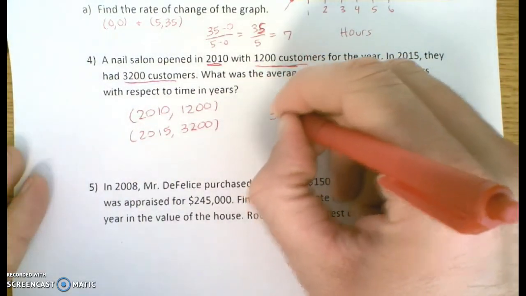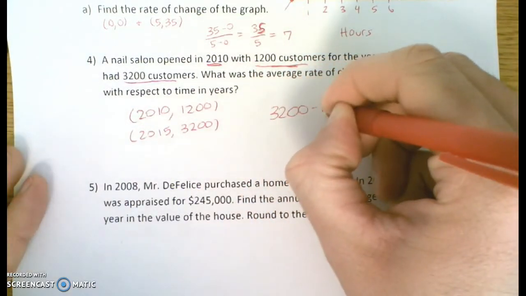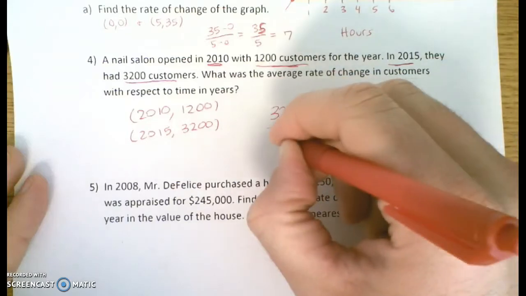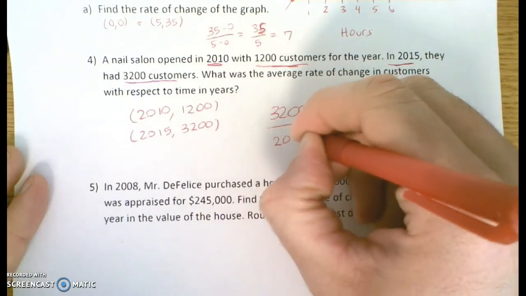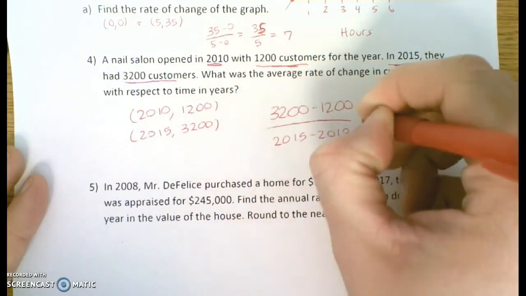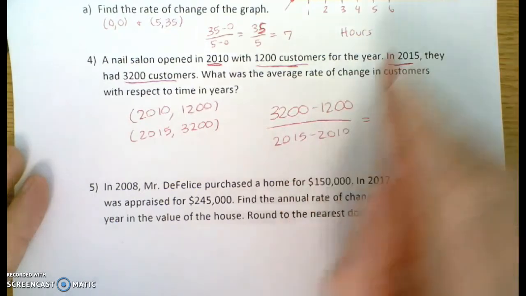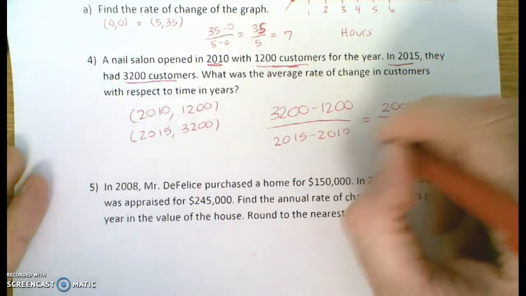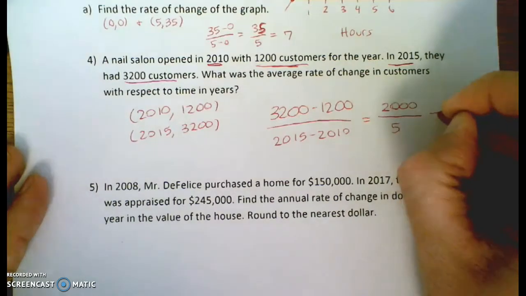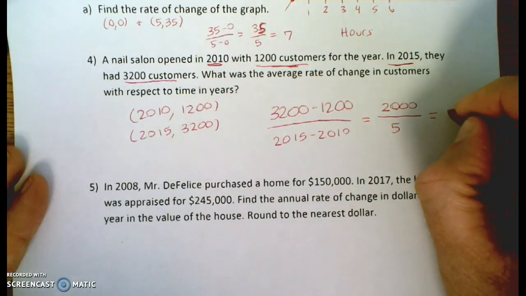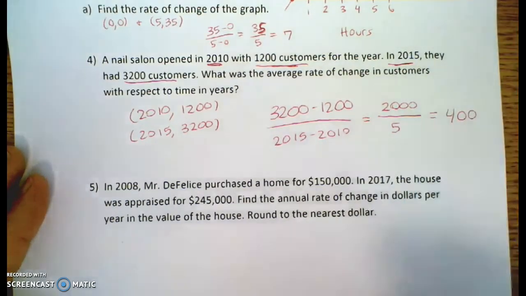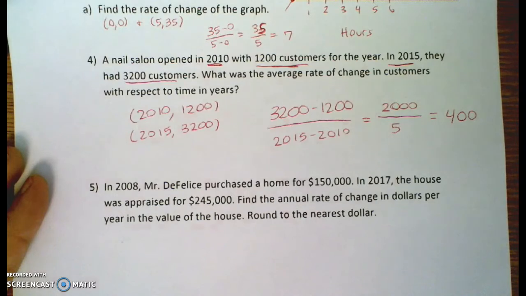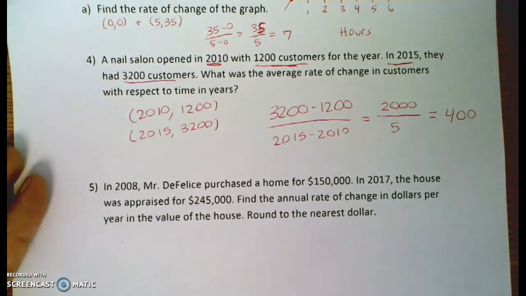And then doing slope formula, we take our y value subtracted over our x value subtracted. So 3,200 minus 1,200 is 2,000. 2015 minus 2010 is 5. So 2,000 divided by 5 is 400. So that means that they had an increase of 400 customers per year for their nail salon.